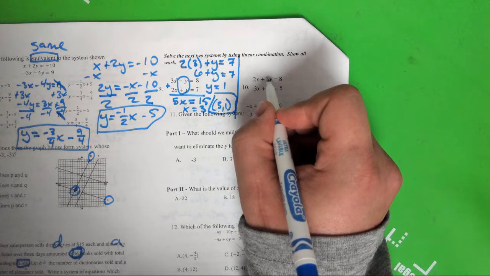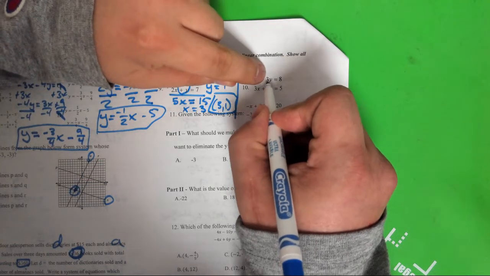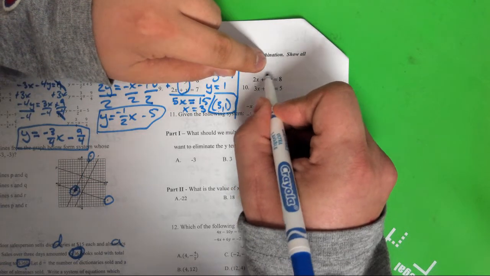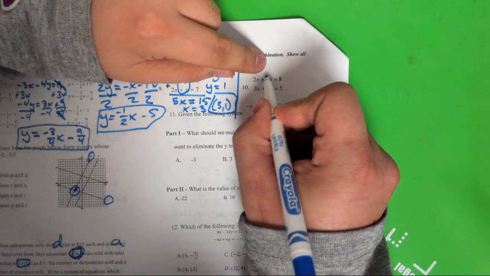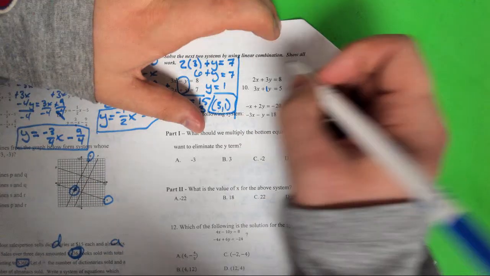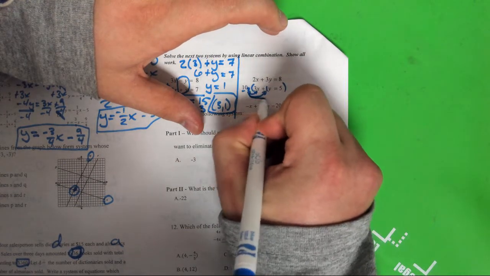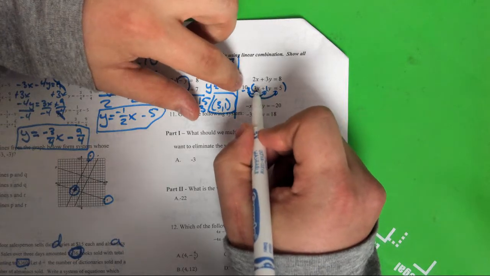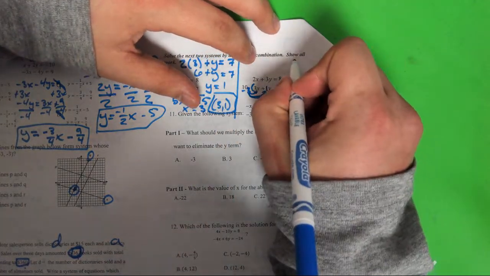So if we have a positive 1, we need to turn that positive 1 into a negative 3 so that it cancels with this positive 3 here. One's got to be positive, one's got to be negative. So I want a negative 3 here on this bottom equation. I'm going to multiply everything by that negative 3 so that I have a zero pair with my y's. So I'm going to go ahead and rewrite the first equation up here.